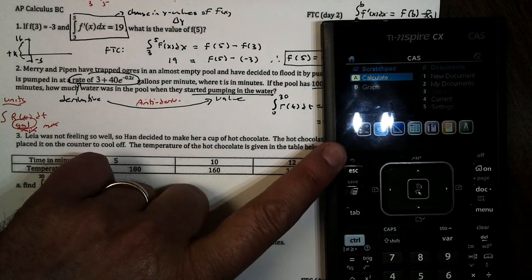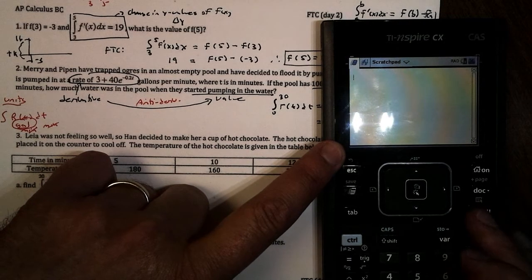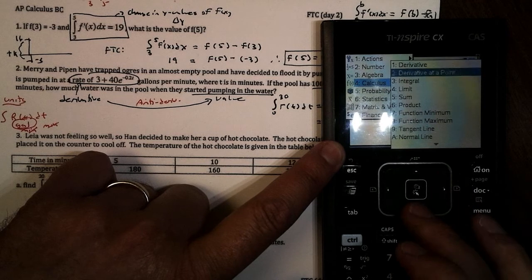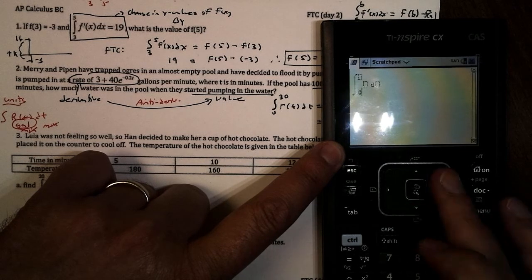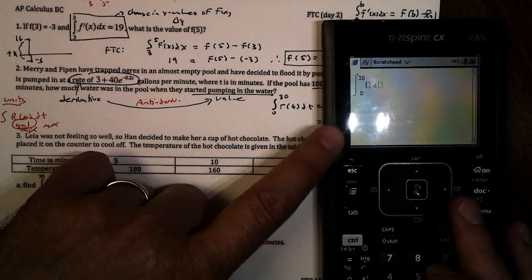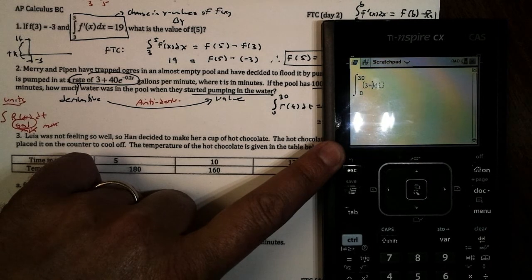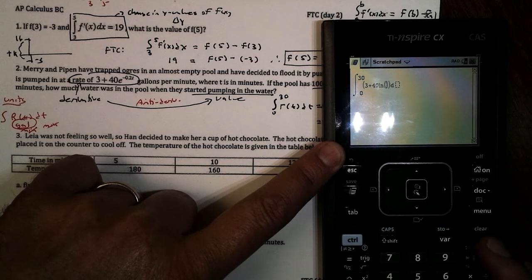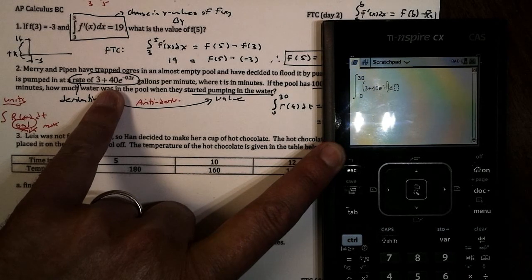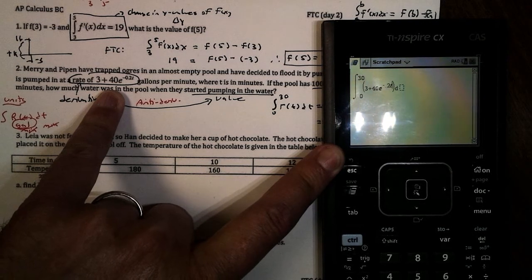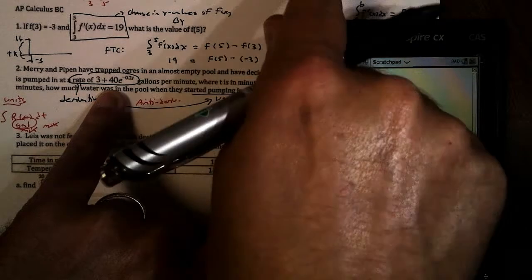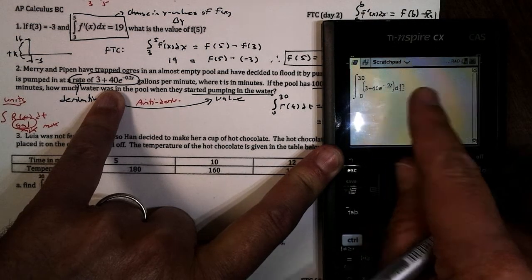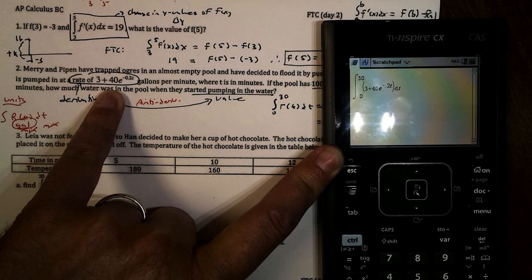And if I integrate that one, I like to go to the home screen, menu, calculus. We're looking at an integral from 0 to 30, and I just type in my equation: 3 plus 40 e to the negative 0.2 t. Now, I'm using Inspire, so I can use t. I just have to make sure when I put in my differential, I use t as well. And of course, you can use x if you like.